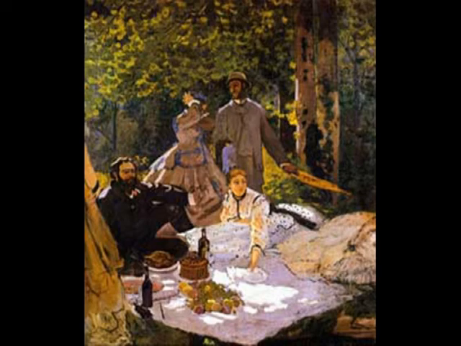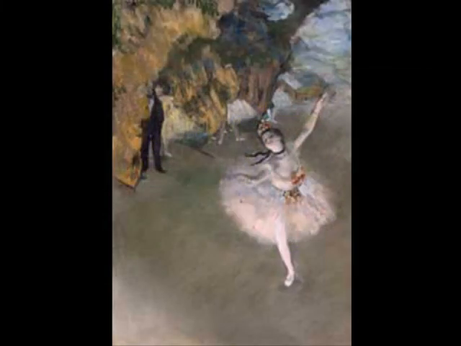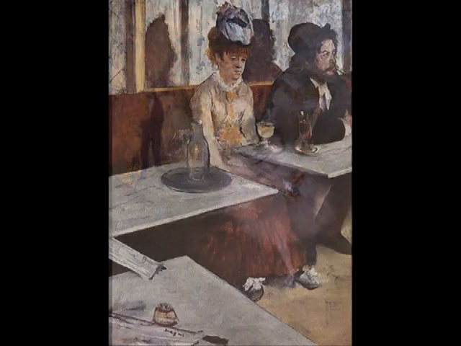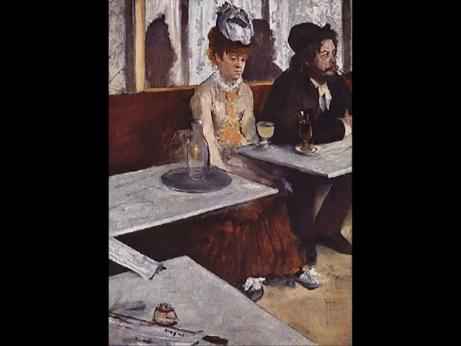Monet is best known for his studies of landscapes, flowers, and the ever-popular water lilies. Edgar Degas focused his artistic exploration on the theater that he loved in his series of ballet dancer works and the self-imposed situation of his countrymen, such as this painting of the absinthe drinker.